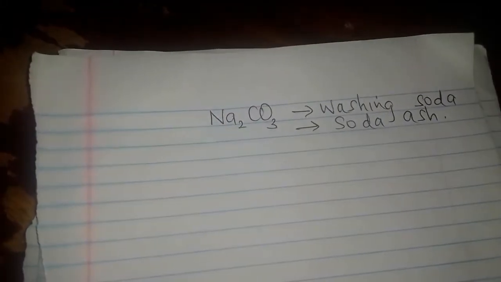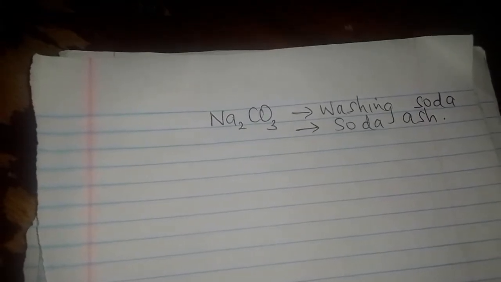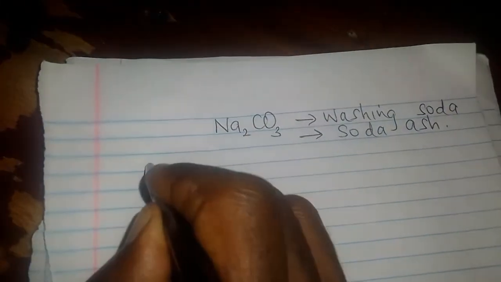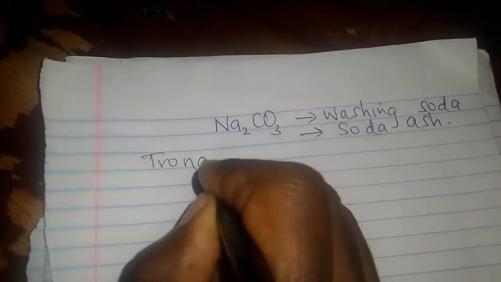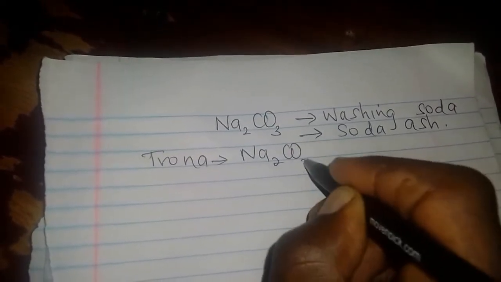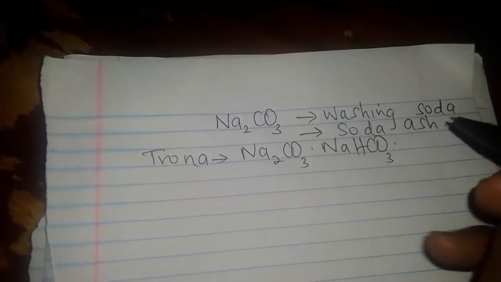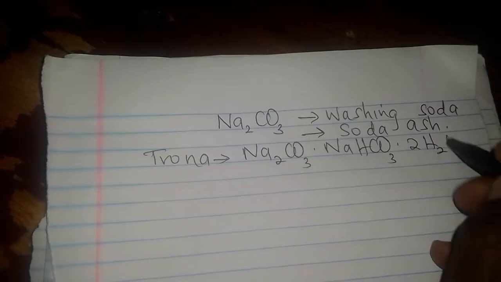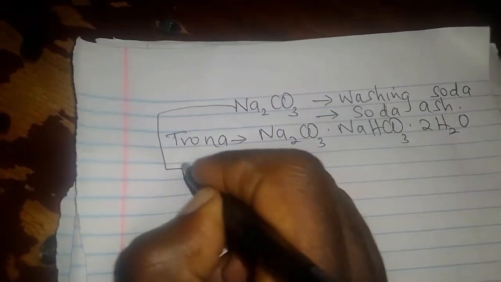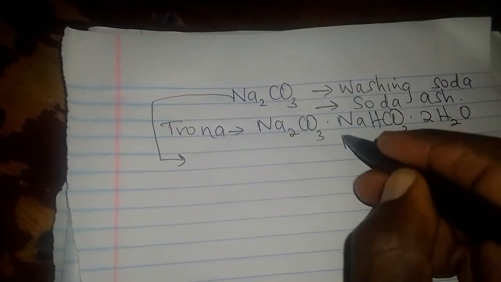Apart from it being obtained from Lake Magadi, from a main raw material referred to as trona, or sodium carbonate, sodium hydrogen carbonate, and two molecules of water of crystallization, the same trona can give us what we call sodium chloride.